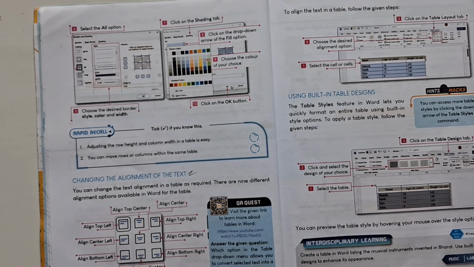Here is a rapid recall. Tick correct if you know this. Adjusting the row height and column width in a table is easy. Second one, you can move rows or columns within the same table. Yes, do it. It's your homework.